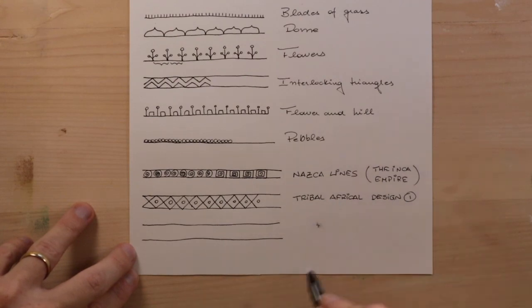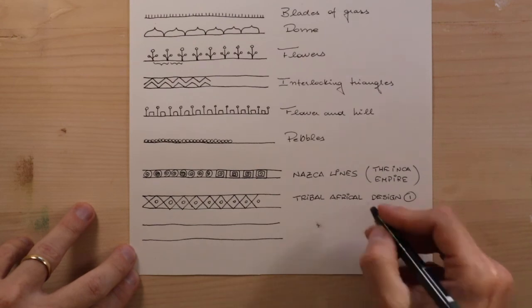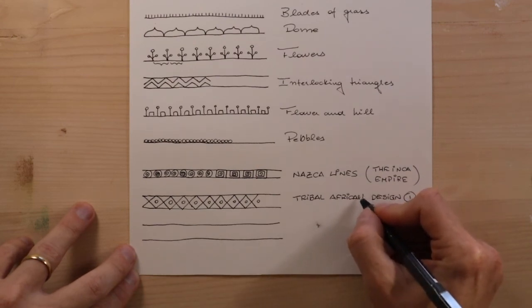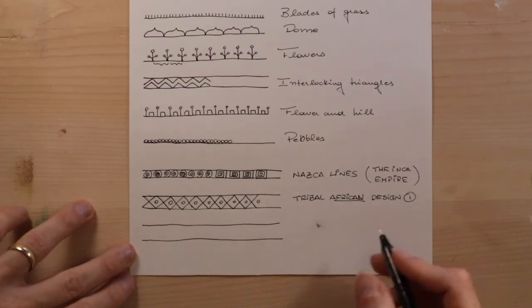Here is because whenever I give an example of different mandalas, when we start making one, I might call it tribal African pattern number 1. I say, oh, this is a second African pattern.